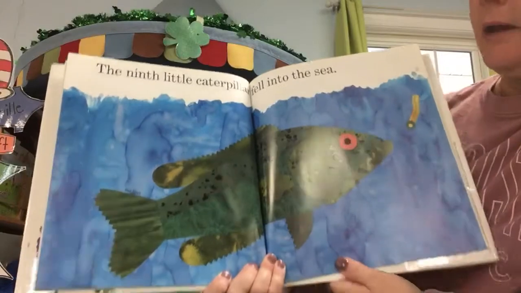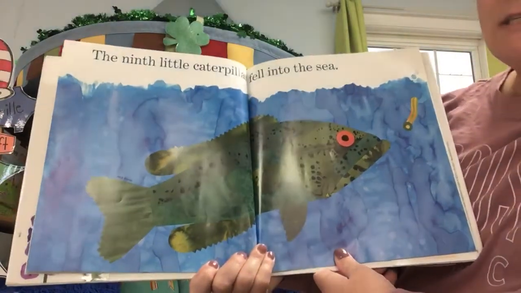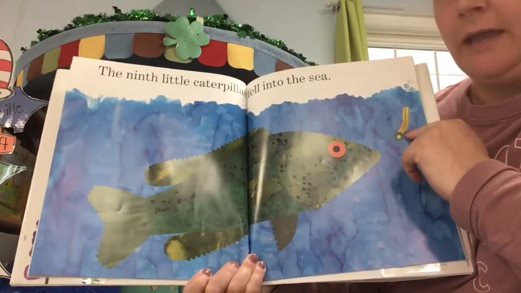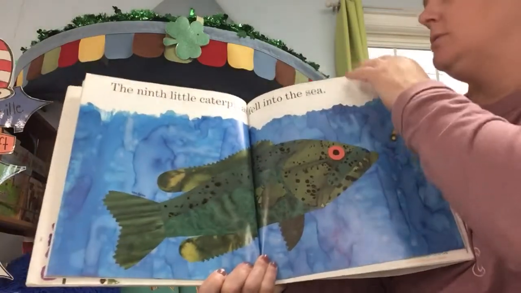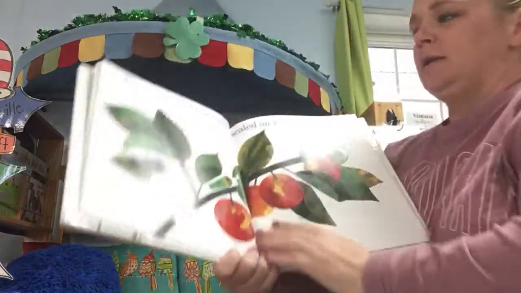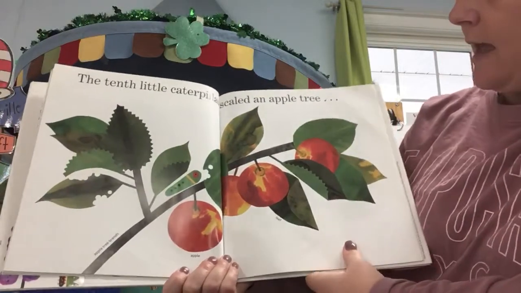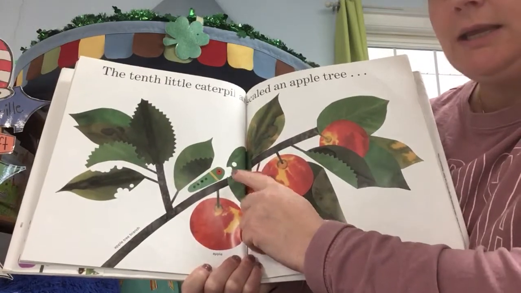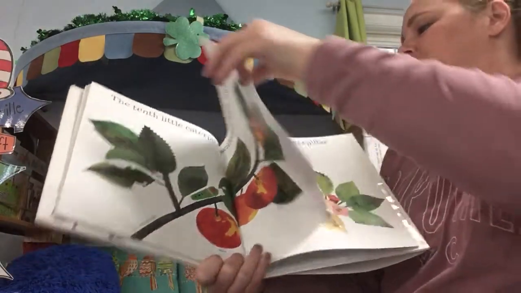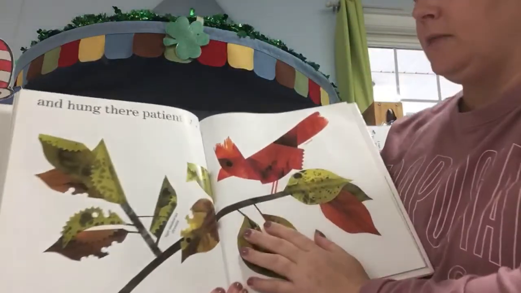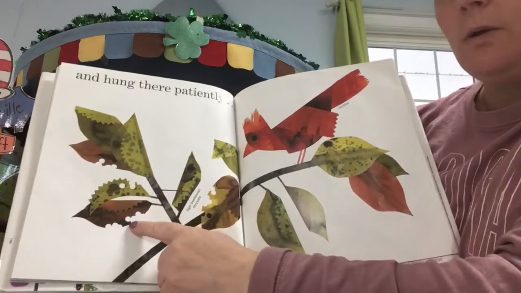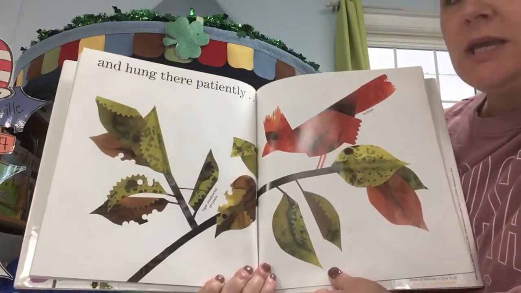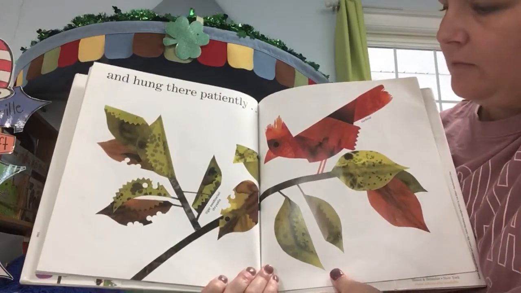The ninth little caterpillar fell into the sea. Fish eat caterpillars, don't they? Poor little caterpillar, he's going to become lunch for the fish. The 10th little caterpillar scaled an apple tree. Look right here, there's another hole. I wonder what that caterpillar is doing to the leaf. And hung there patiently. Look at all these holes in the leaf. It looks like he was eating the leaves. That must be what caterpillars eat, leaves and fruit and vegetables.